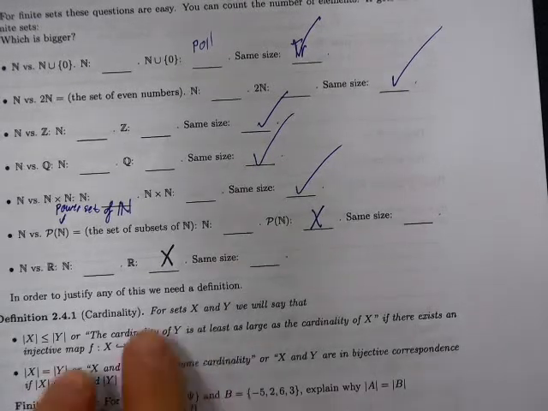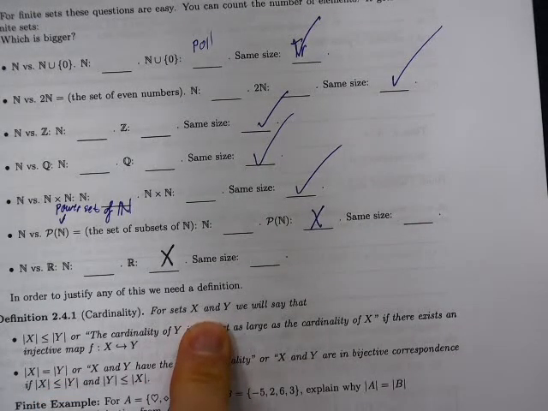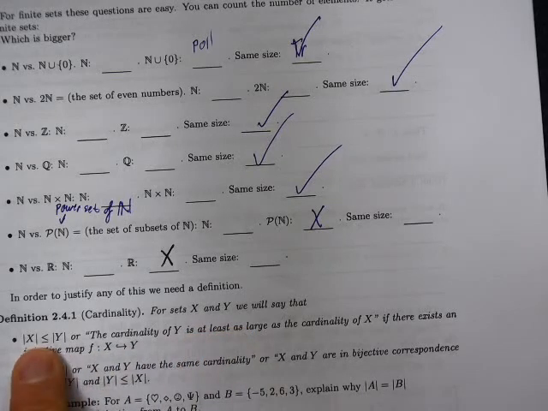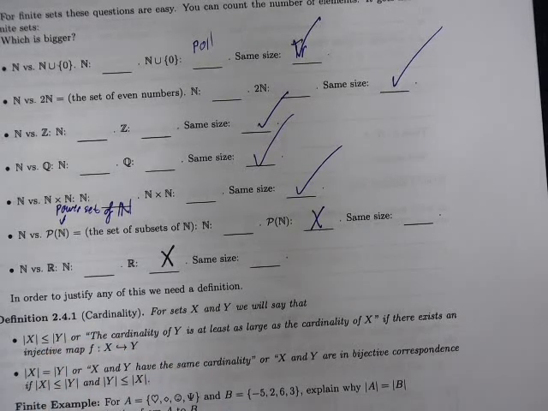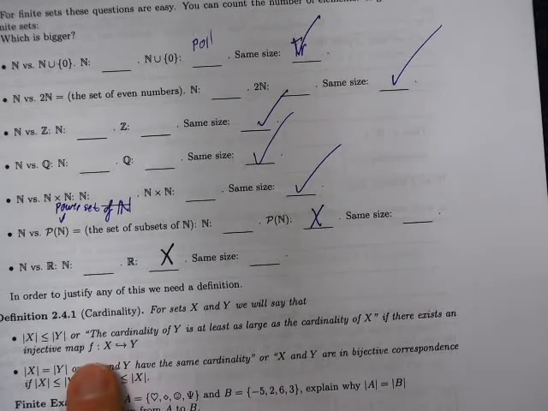For any two sets, X and Y. Notice these aren't subsets of anything in particular. Right now I'm doing very abstract, just foundational stuff. I say that the cardinality of X is less than or equal to the cardinality of Y, or the cardinality of Y is at least as large as the cardinality of X, if there exists an injective map f from X to Y.